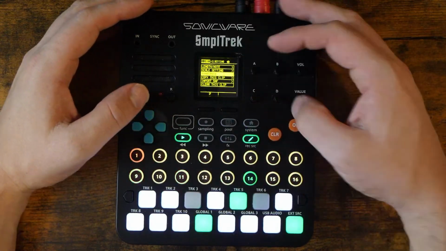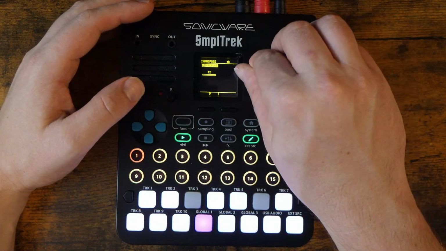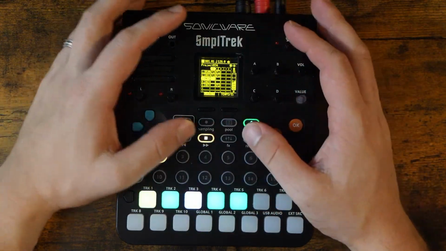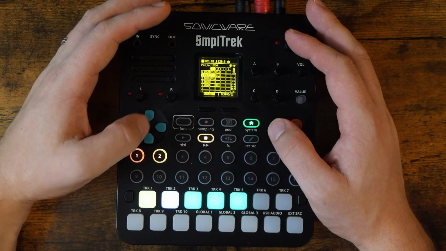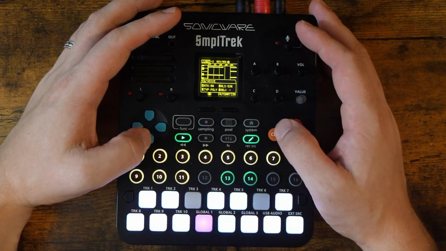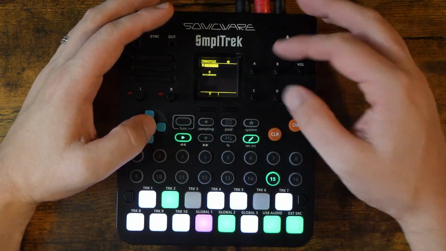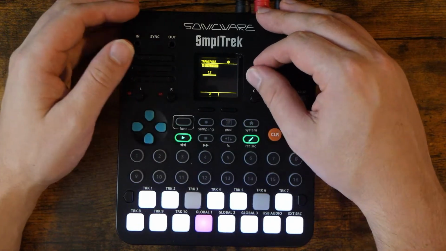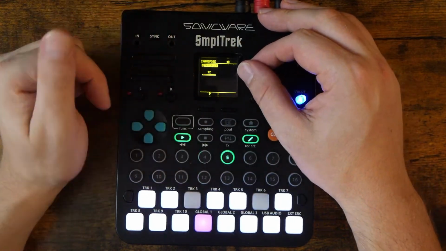Let's try it with the chords. Were those not the chords? Could have sworn those were the chords. Oh, they were. Looks like you can go one octave either direction.